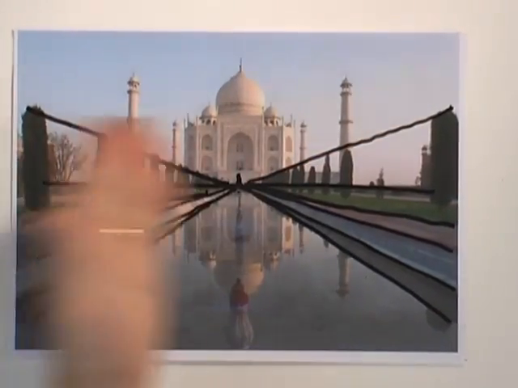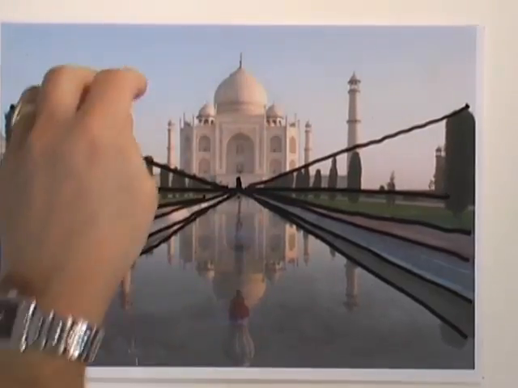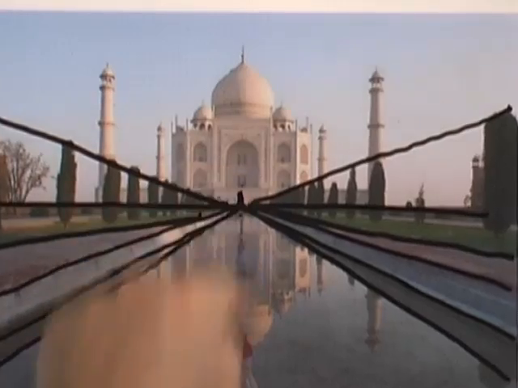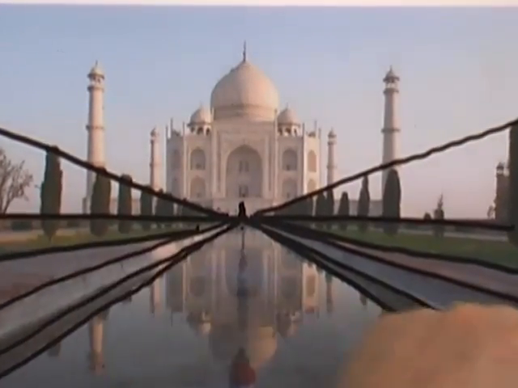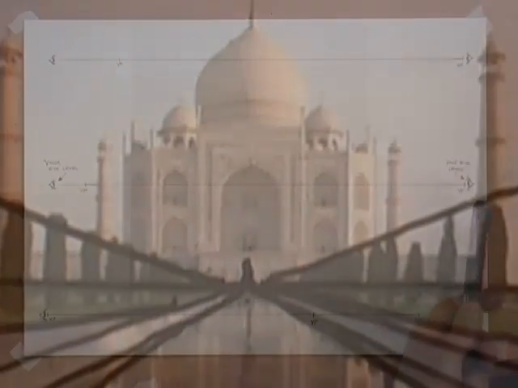Right, now that's fine up to a point, providing you've got a building that's symmetrical on both sides, and a pool that's right in the centre of it that naturally forms its own lines of perspective. That's great. But what happens when things aren't quite that straightforward? Well, let's have a look now.